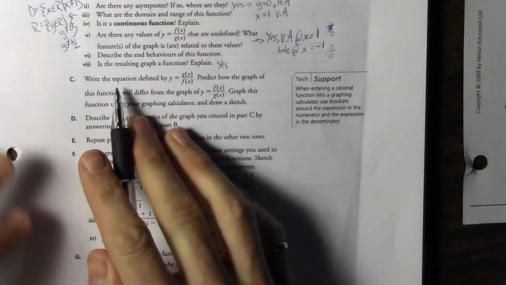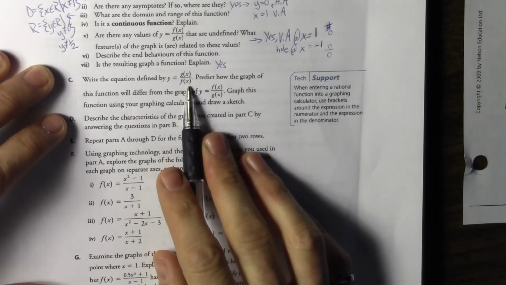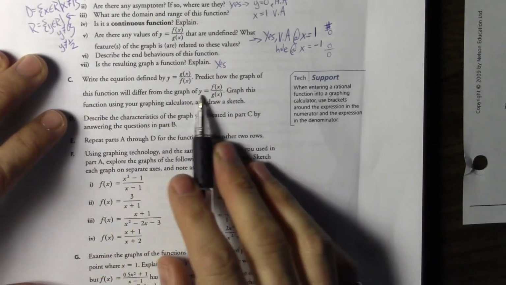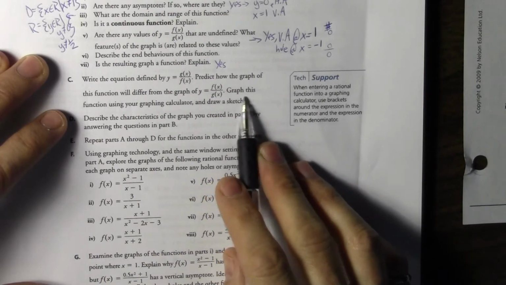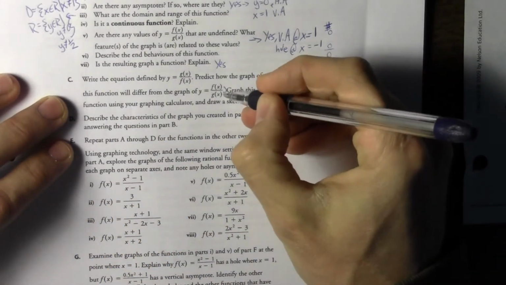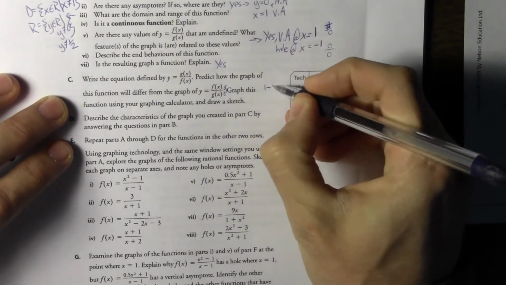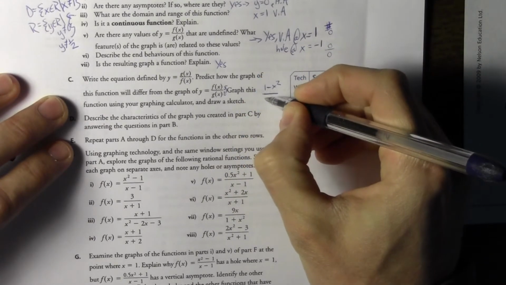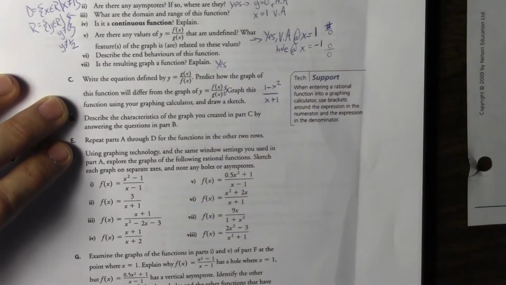Okay, letter C. Write the equation defined by y is g at x over f at x. Predict how the graph of this function will differ from the graph of f at x over g at x. Graph this function using your graphing calculator and draw a sketch. So we're just reversing them now. So we're actually graphing 1 over x squared over x plus 1.